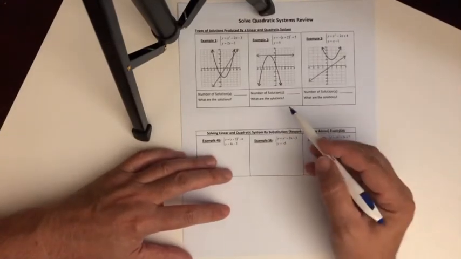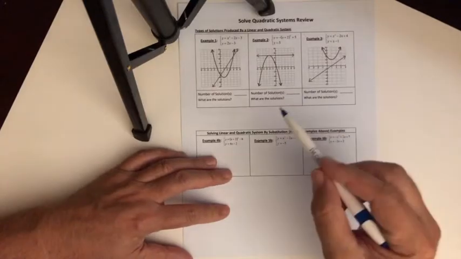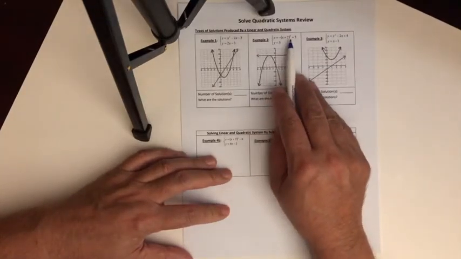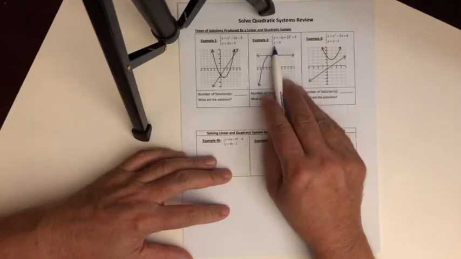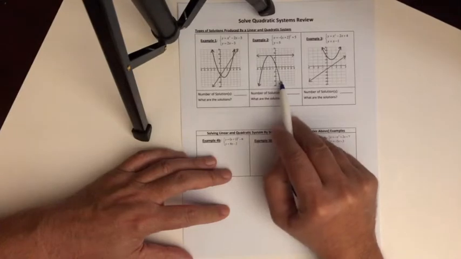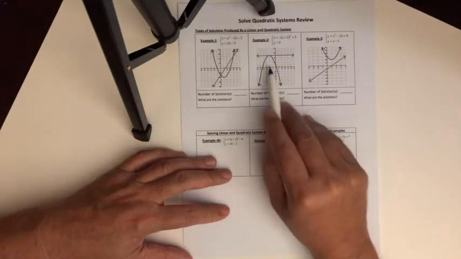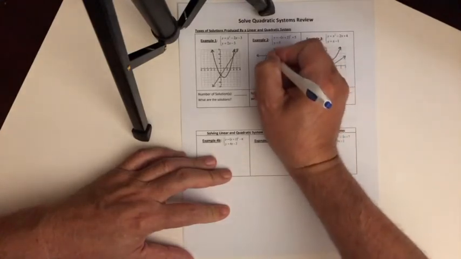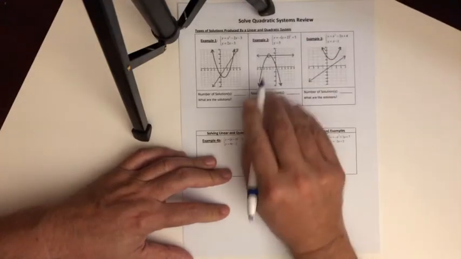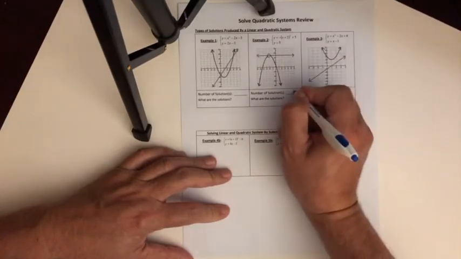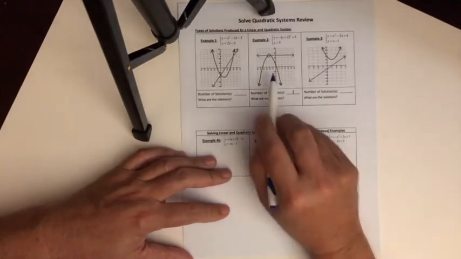So let's look at example number 2. Example number 2 gives you a quadratic function in vertex form and a linear line, which happens to be horizontal, and there is your quadratic. So how many solutions are there? Well, that's easy. There's only one, because it's right there where it intersects both graphs, the parabola and the line.